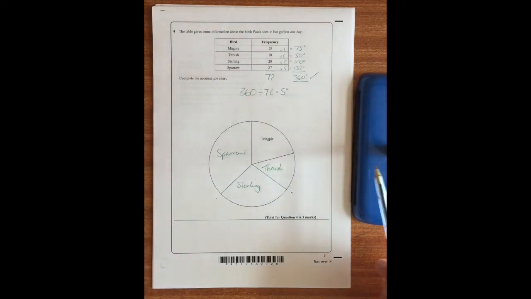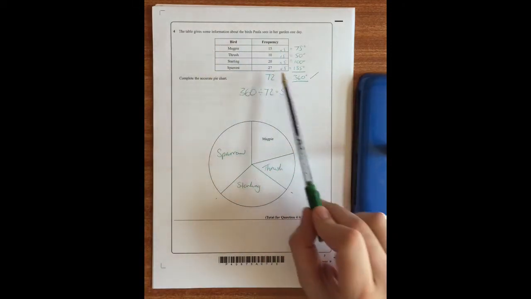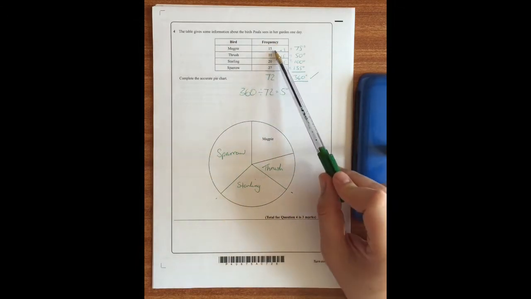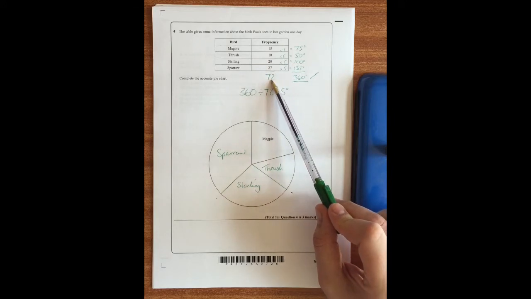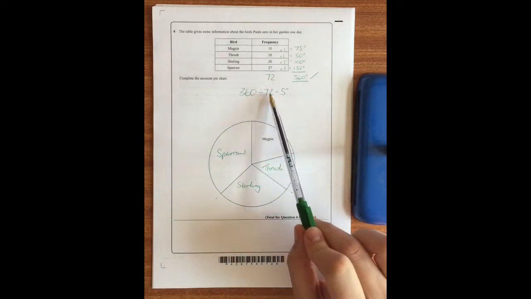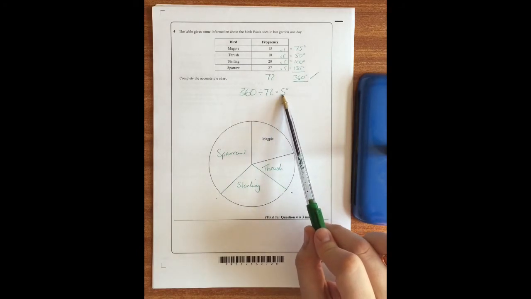Question 4. Complete a pie chart showing the birds in this frequency table. The first thing we need to do is figure out how many birds were counted. So if we add up the frequency column, we get 72. If we divide 360 degrees, which is a full circle, by 72, we find that each bird is worth 5 degrees of this pie chart.